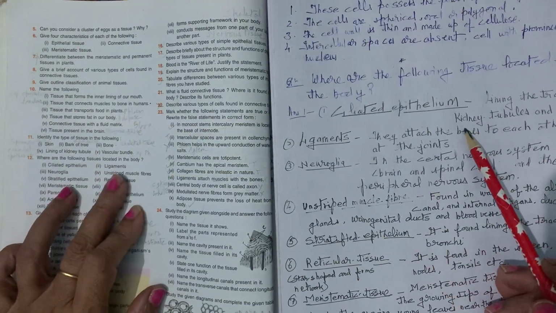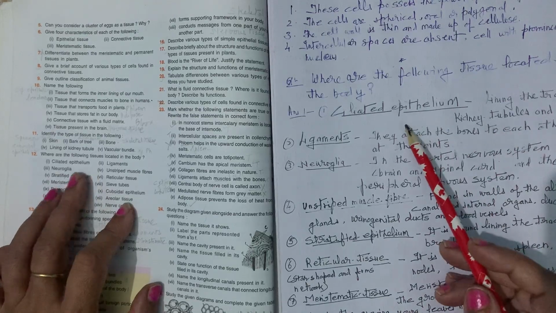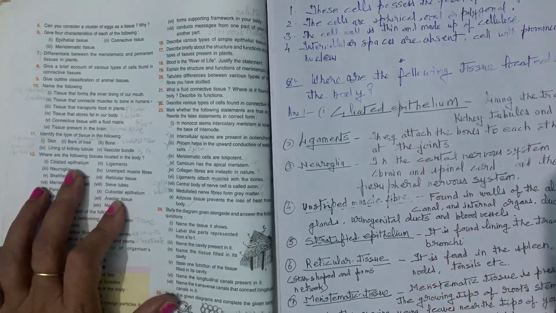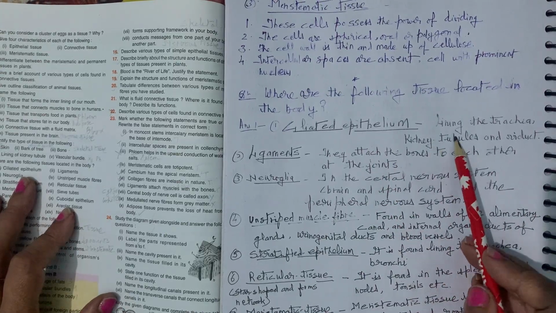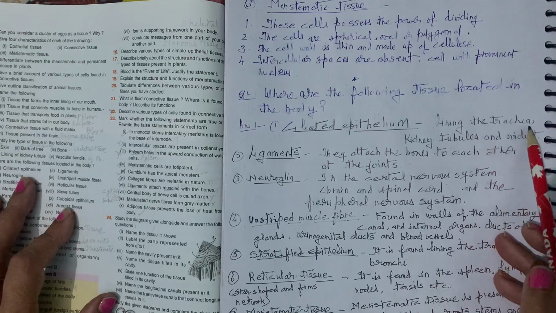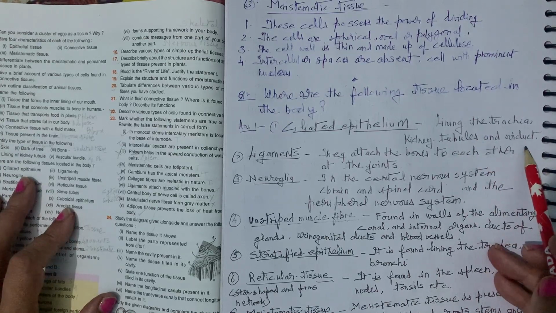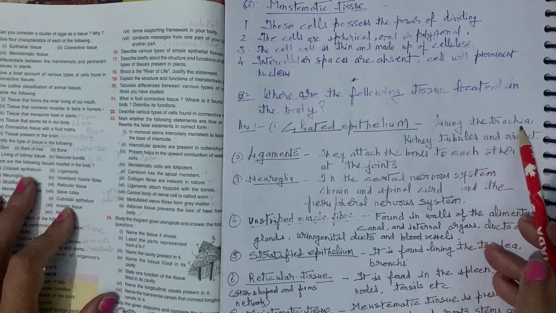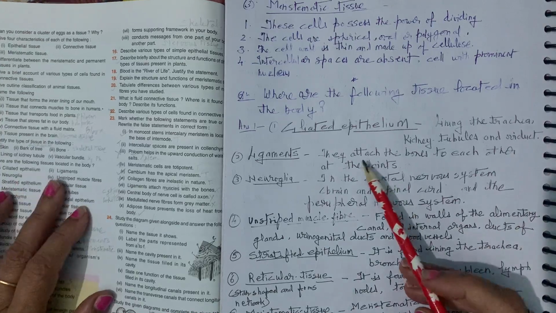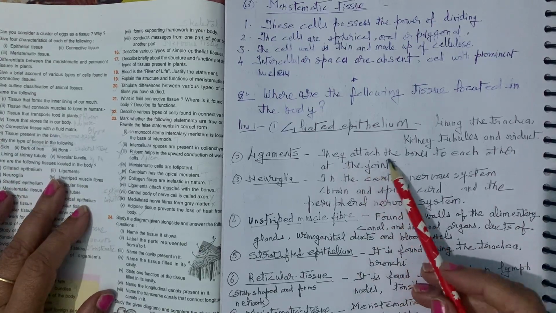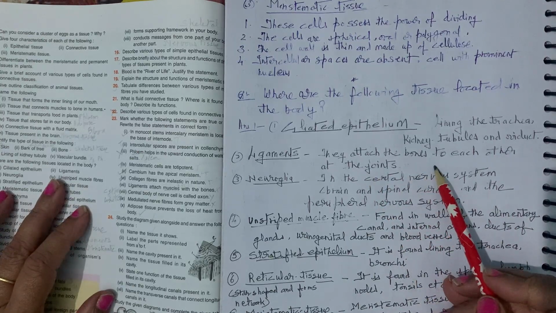Where are the following tissues located in the body? First one, the ciliated epithelium. When we ask about the ciliated epithelium, they are present in lining of the trachea, kidney tubules and oviduct. Ligaments, they attach the bones to each other at the joints, so they are present in the joints of the body.